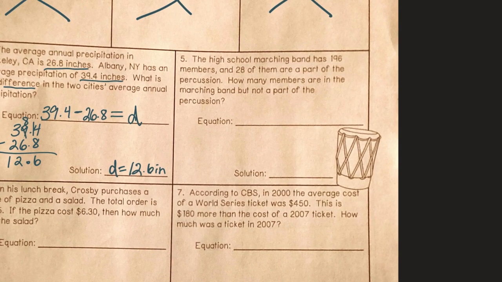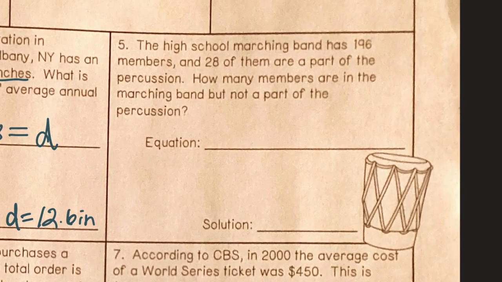Let's go ahead and move on to another one. I want us to work through question number 5. Number 5 says the high school marching band has 196 members. Ooh, that sounds like a total to me. That's their total amount of members. 28 of those members are part of the percussion. So not everyone's part of the percussion, 28 people are. How many members are in the marching band but are not a part of the percussion?